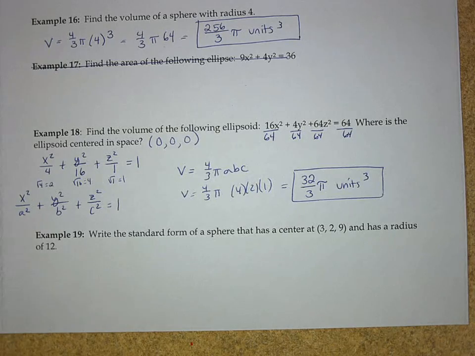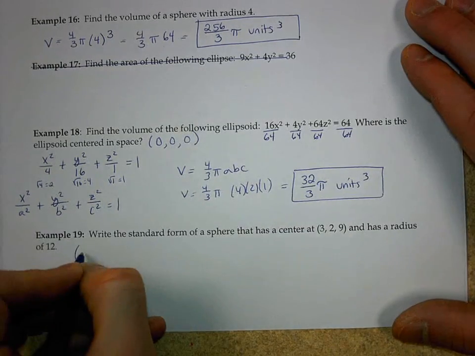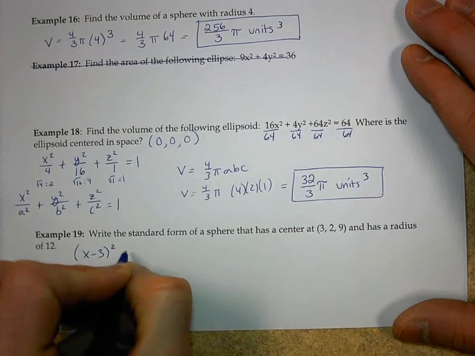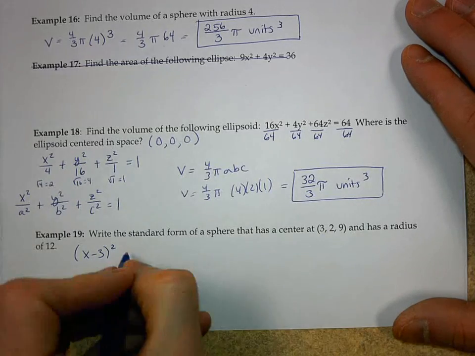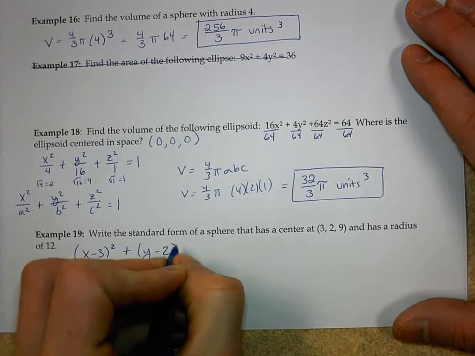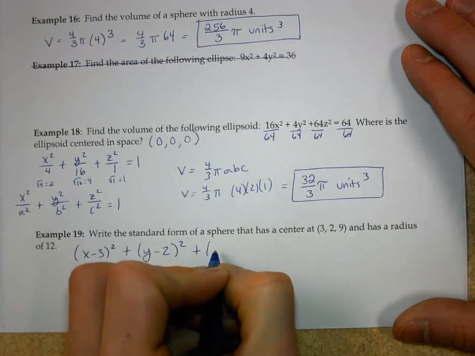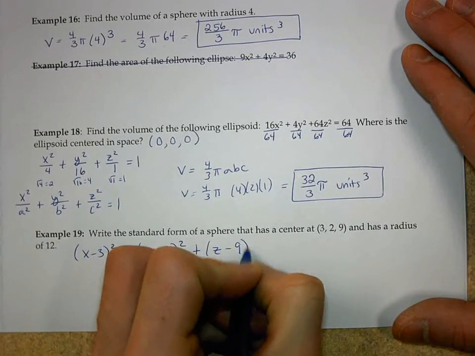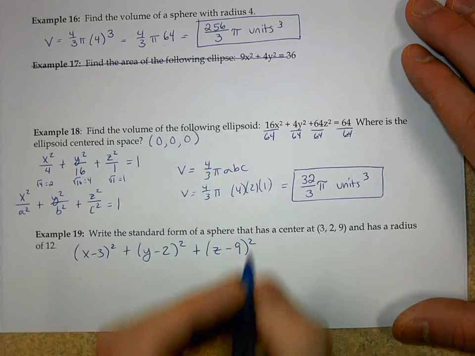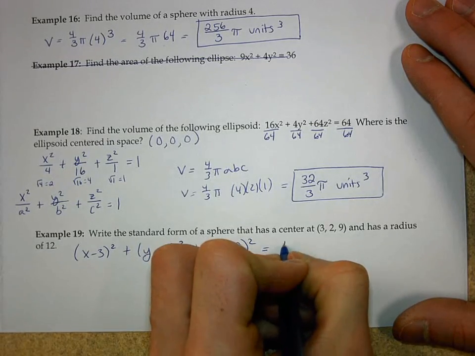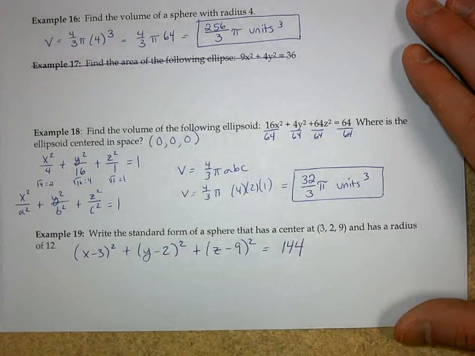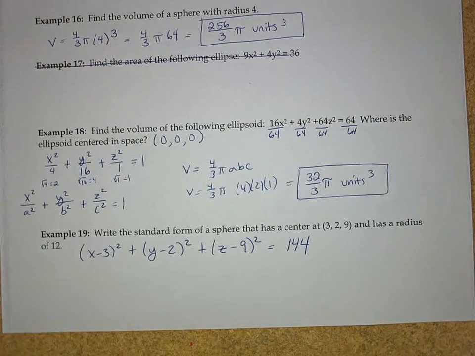So here, the standard form of a sphere that has a center at 3, 2, 9 and a radius of 12 is x minus 3 quantity squared, since that 3 is tied to the x piece, plus y minus 2 quantity squared, since that 2 is connected to the y piece, plus z minus 9 quantity squared, since that 9 is connected to the z piece, equals 144, since the radius is 12, which means r squared is 144.